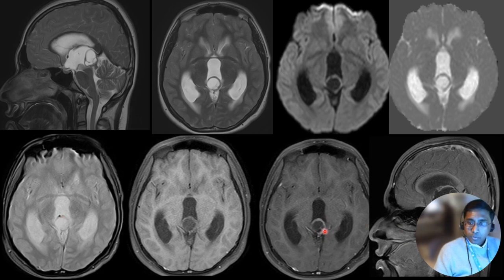And if you see in the post contrast, there is some homogeneous post contrast enhancement along the margins of the tumor. So basically we have a cystic tumor with a solid component along the periphery, and this turned out to be a germinoma.